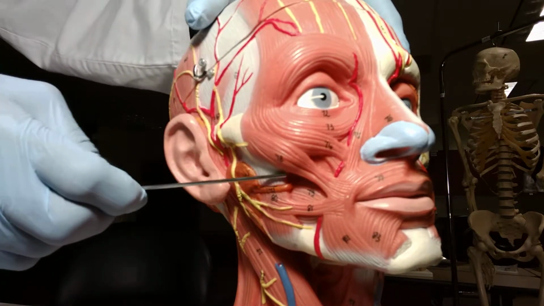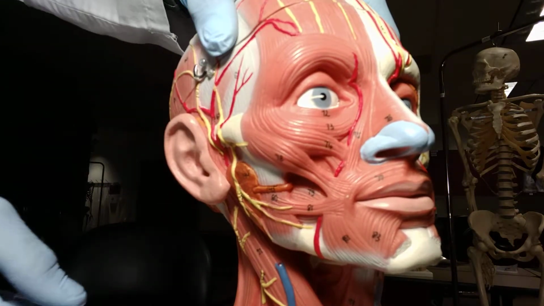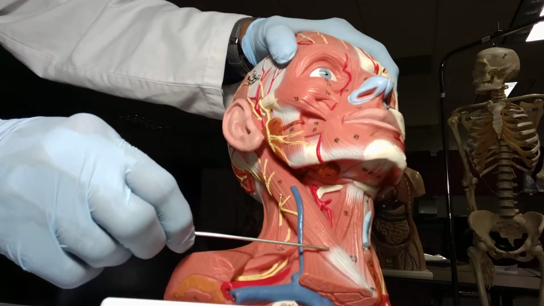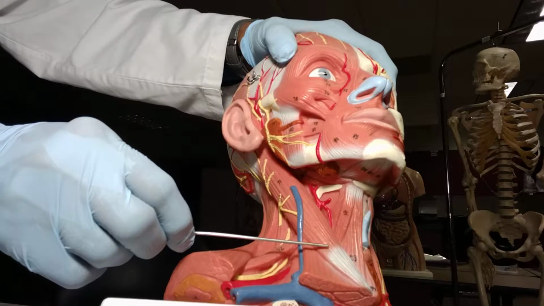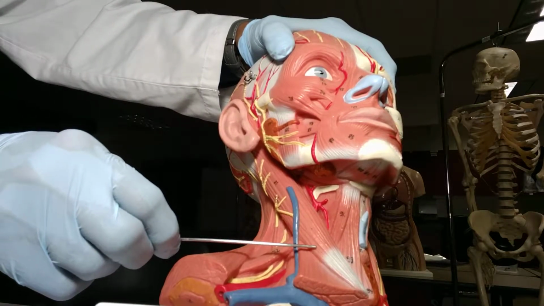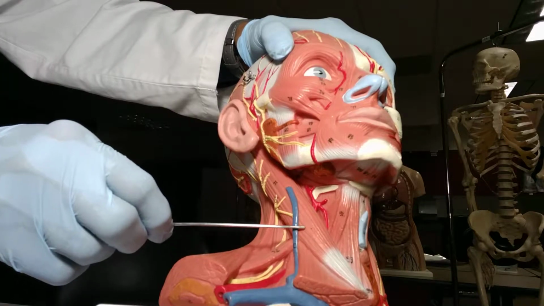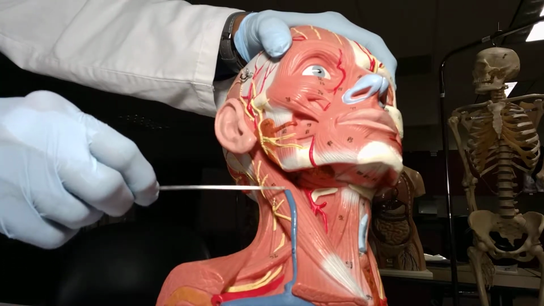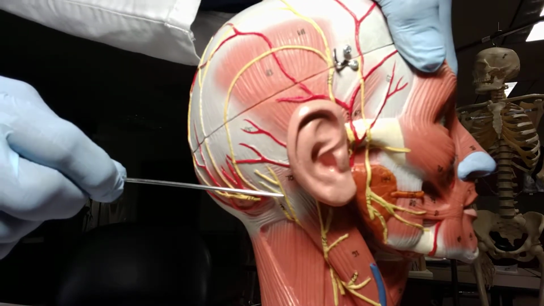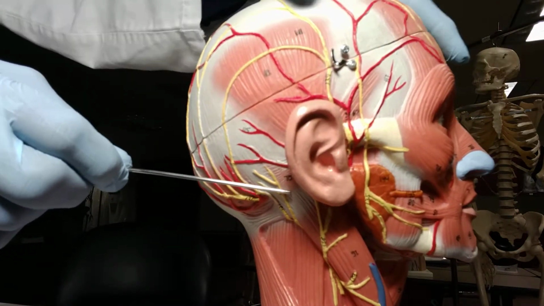The sternocleidomastoid is one of the muscles here that has two heads, and it originates in the sternum and the clavicle, and is inserted in the back here in the mastoid process of the temporal bone.